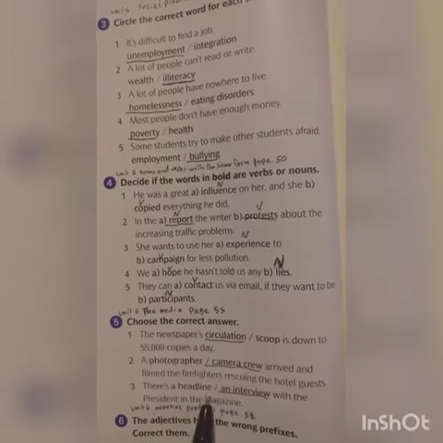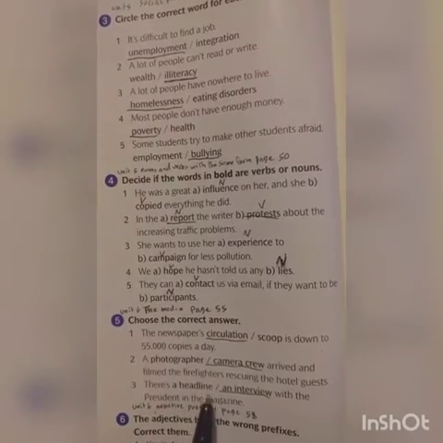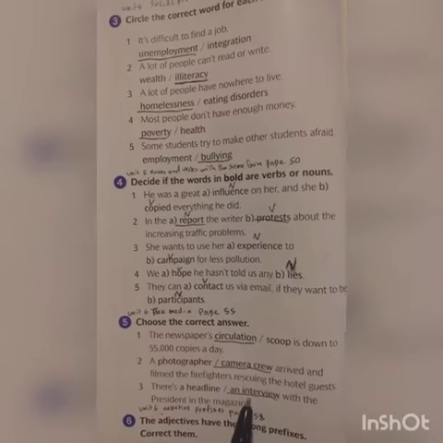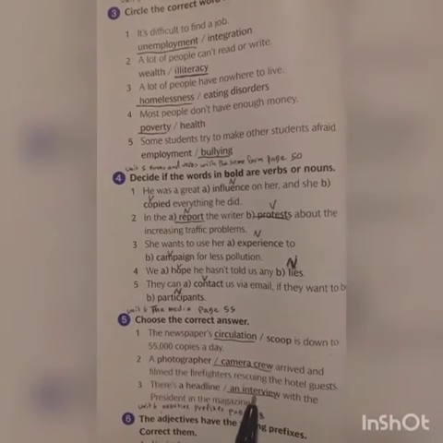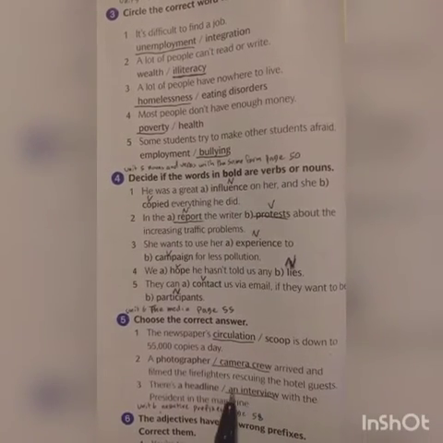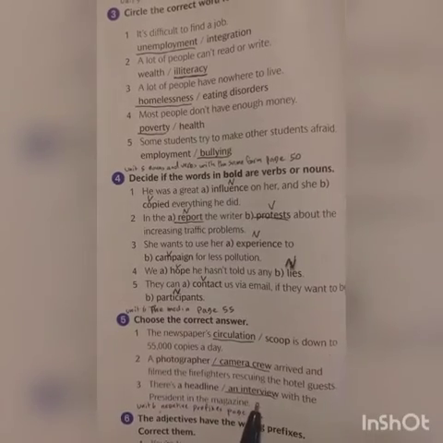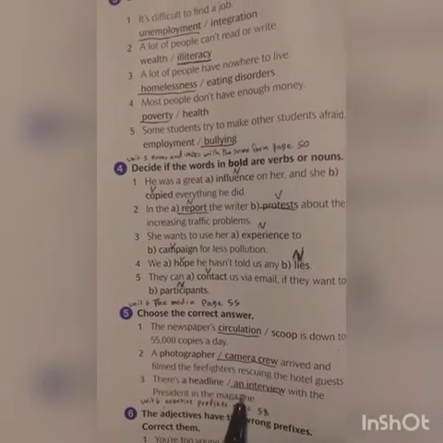Headline means the title of a newspaper article. An interview is a meeting where someone asks you questions to see if you are suitable or to see what your answers are. So the answer is an interview.